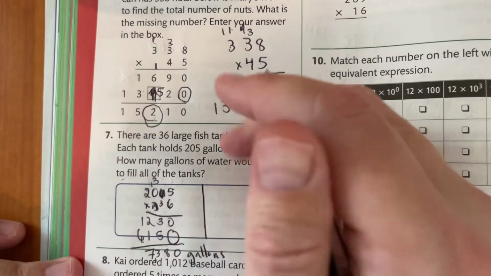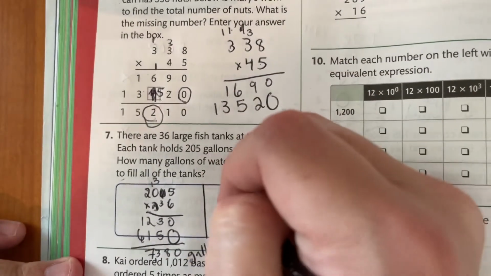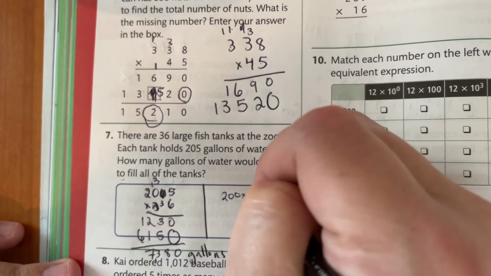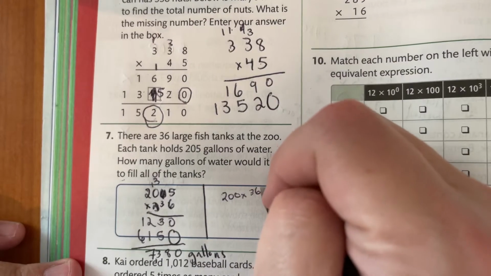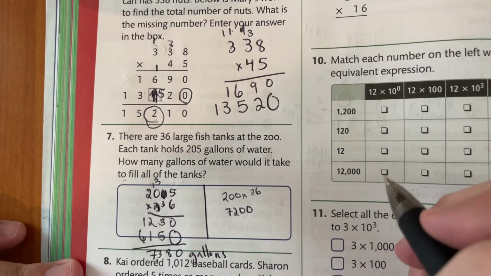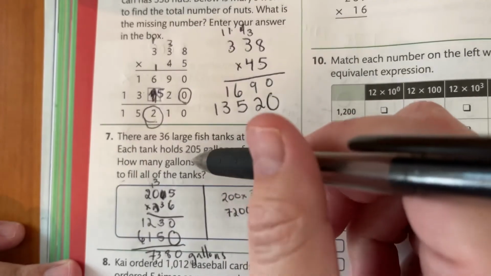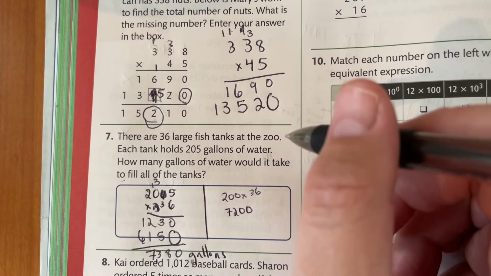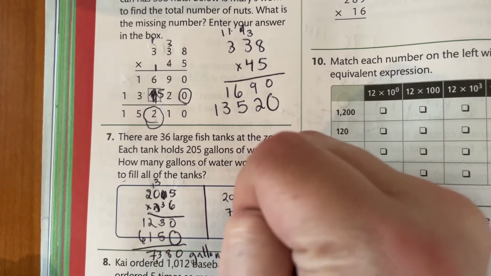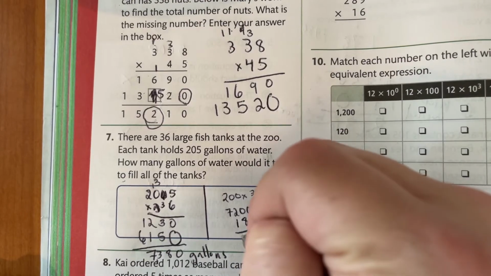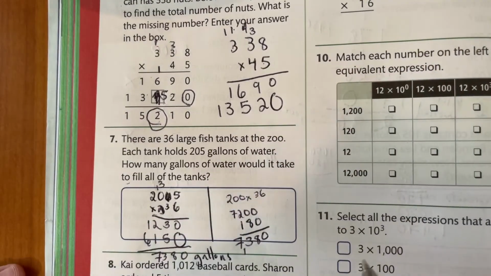What if we just did this? What if we just said, what's 200 times 36? 2 times 36 is 72. So it's going to be 7,200. And then what about 5 times 36? 5 times 30 is going to be 150. It's going to be 180. Now, I guess in my head, I just did. I got the same product.